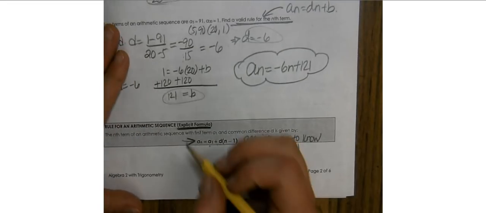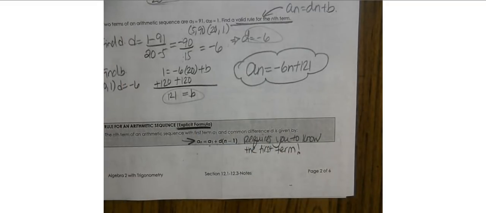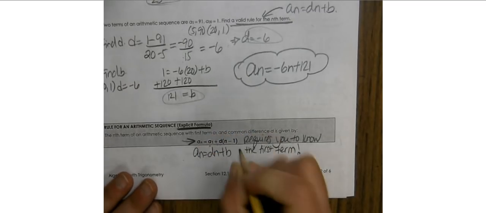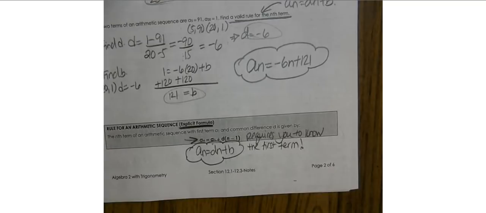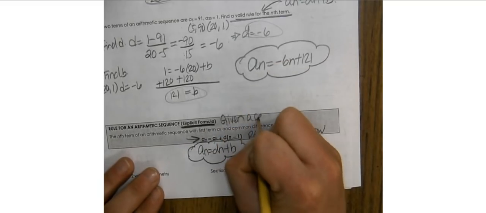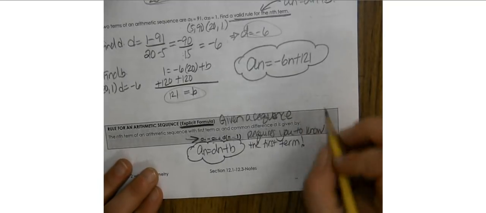So if you wanted to memorize this formula, that's fine. That is just one way for you to eventually get to A sub n is equal to D times n plus B. And this is the formula that I would just prefer you to know, but I want you to be aware that there does exist a way for you to come up with an explicit formula if you are given a sequence in which you know the first term.